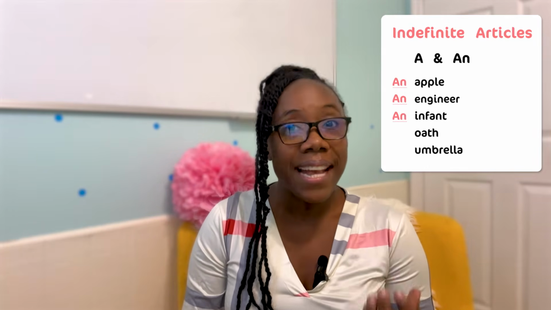We have apple, engineer, infant, oath, and umbrella. Because these words all have an initial vowel sound, we would say an apple, an engineer, an infant, an oath, and an umbrella. For my ESL learners again, I dare not forget you because there are so many of you living in the United States.